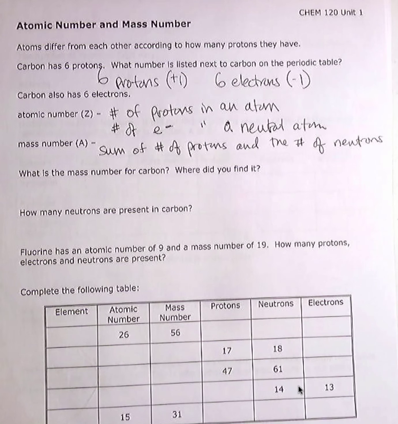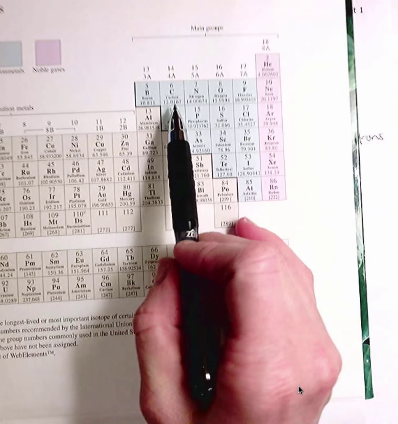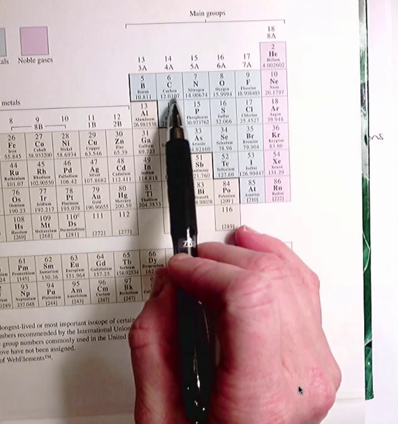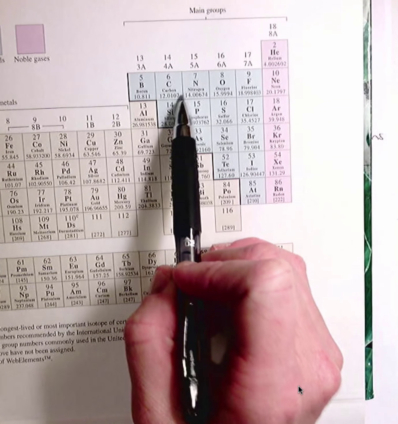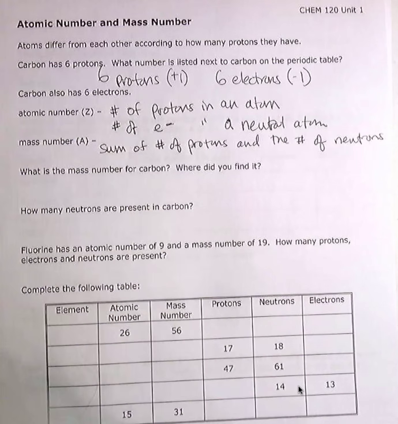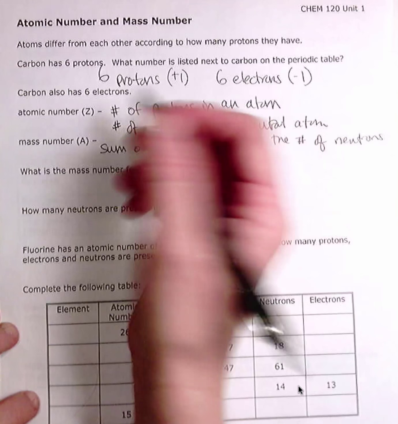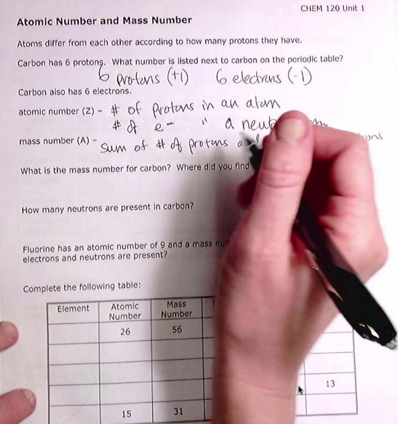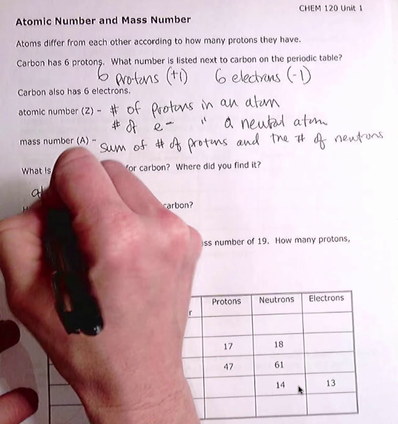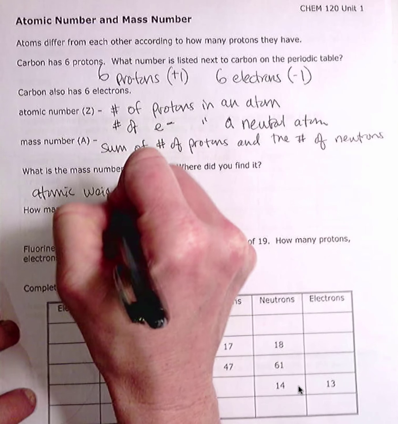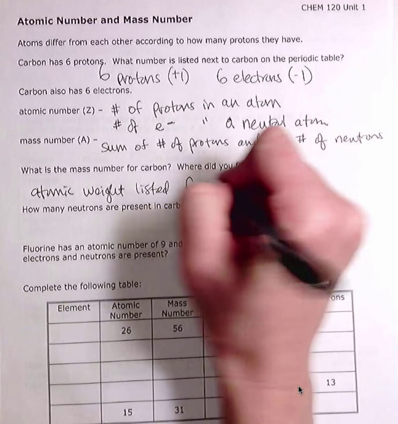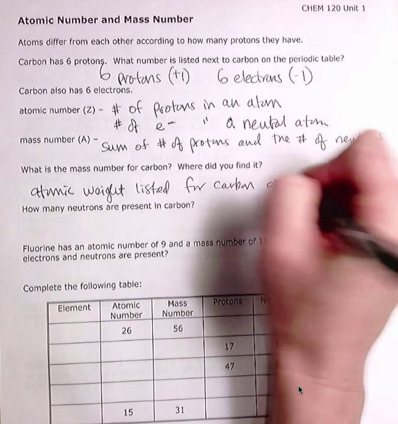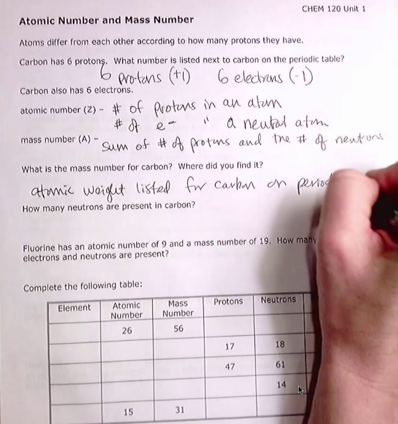So if you look on the periodic table, under carbon, you will see this number here, 12.0107. That is the atomic weight. So it's not the mass number. So that is the atomic weight listed for carbon on the periodic table.